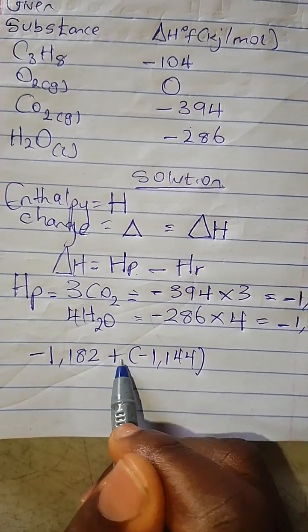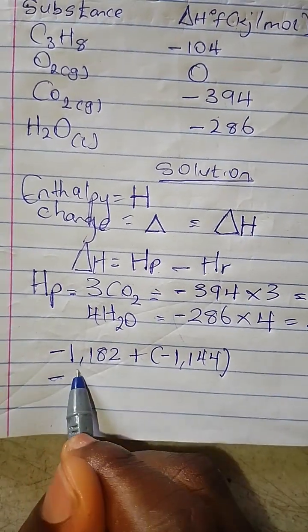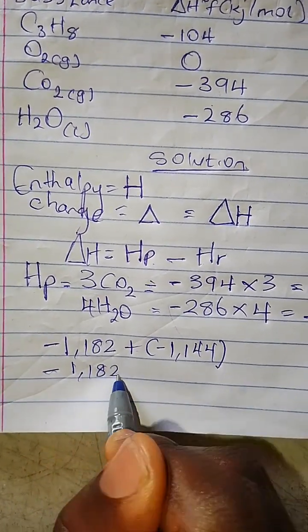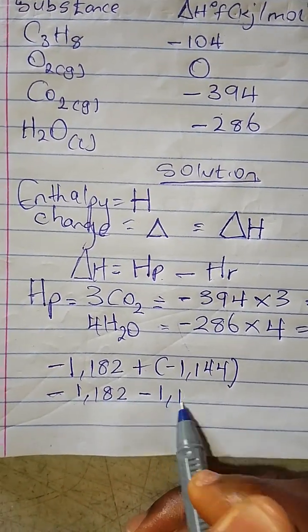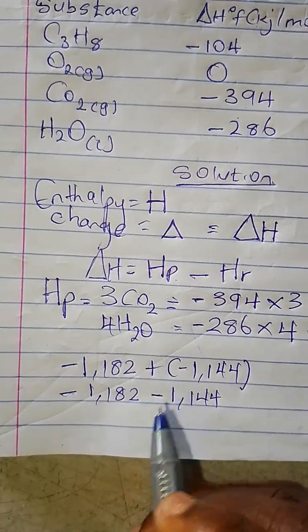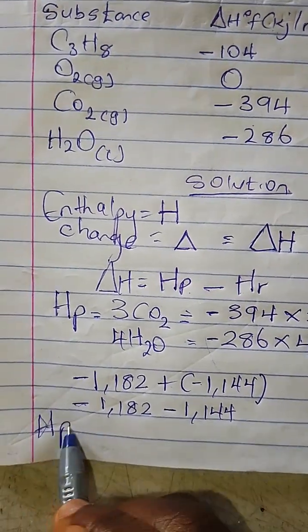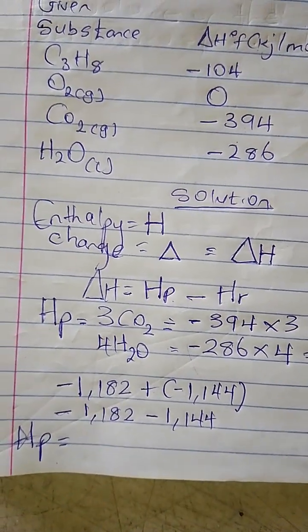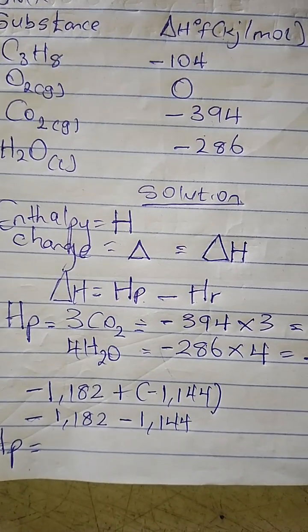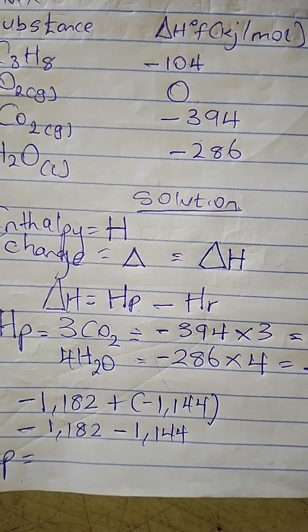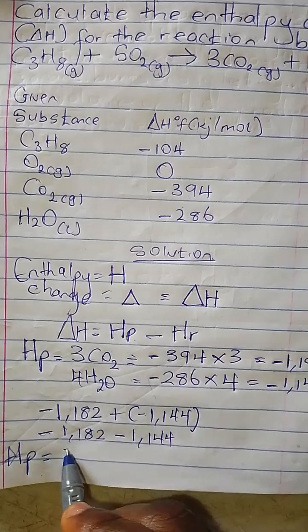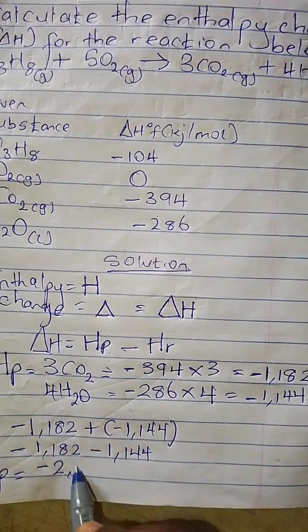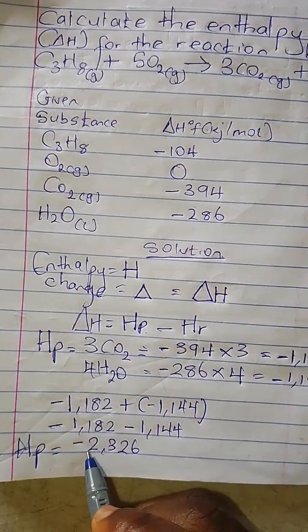As we all know, plus times minus will give us minus. So our heat of product will be minus 1182 minus 1144, that will be minus 2326. Now these are the heat of product.